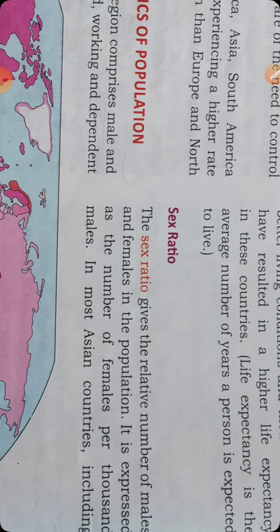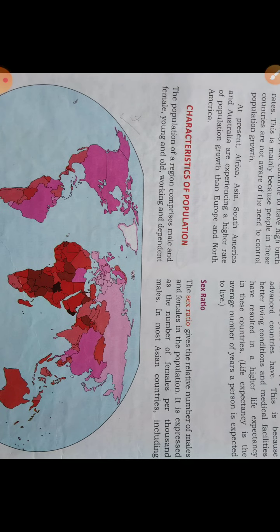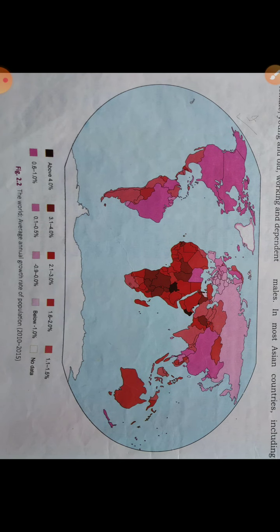Sex ratio. What is sex ratio? It is an important factor. Sex ratio gives the relative number of males and females in the population. It is expressed as the number of females per thousand males. Before that, let me show you this important diagram, which gives you the world average annual growth rate of population in 2010 to 2015.